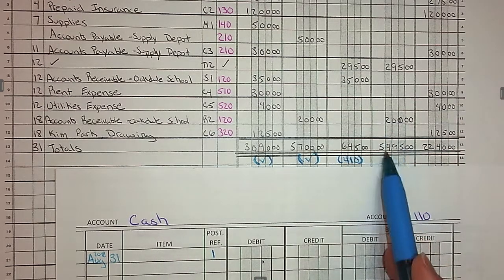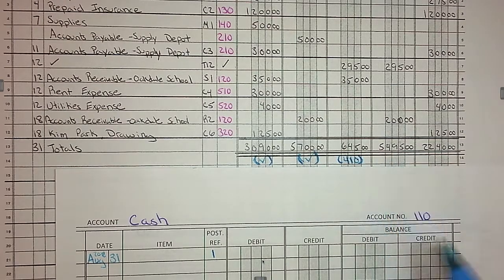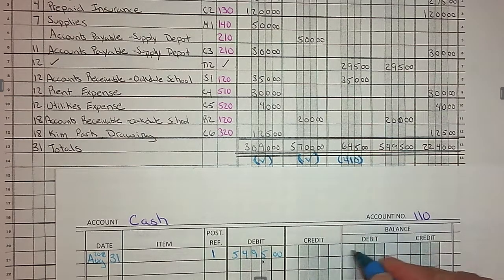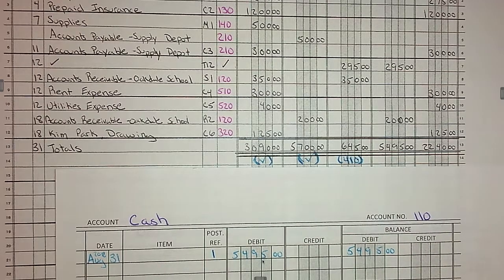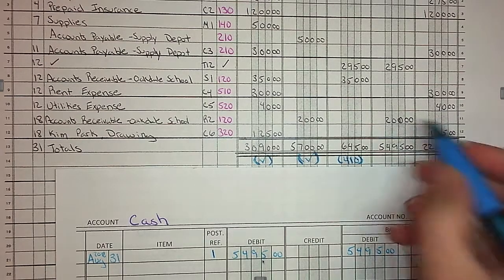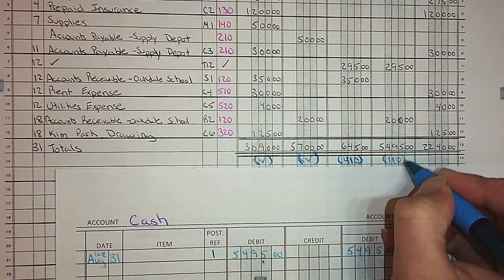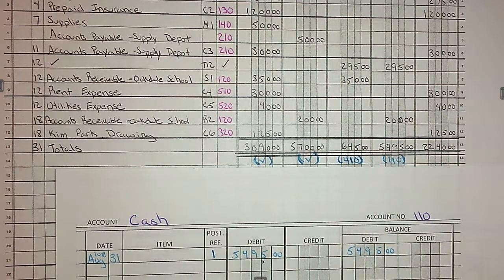So our post reference comes from page 1 of the journal. We're doing the debit column, so a debit of $5,495.00. It did not have a balance prior to this, so I'm going to make that same amount my debit balance, $5,495.00. Then I need to take my account number and take it back into my journal so that I know I posted this. So in parentheses, 110. So you know I posted the debit.